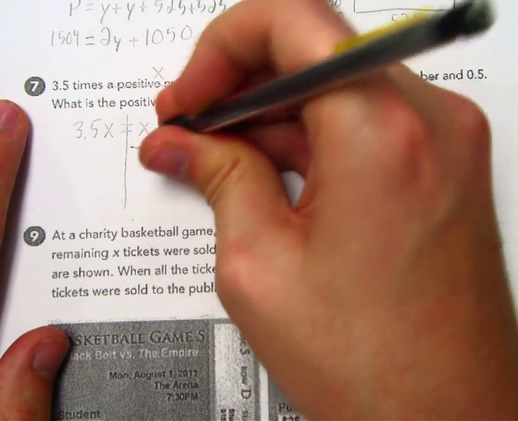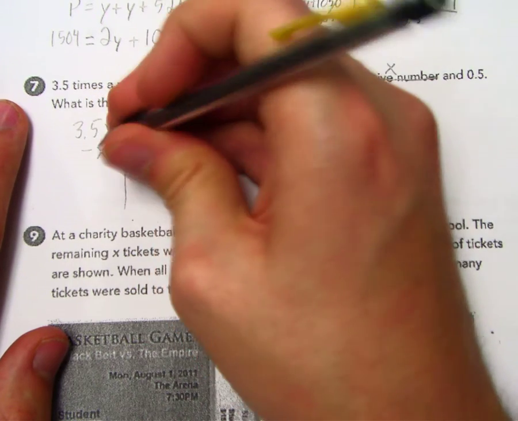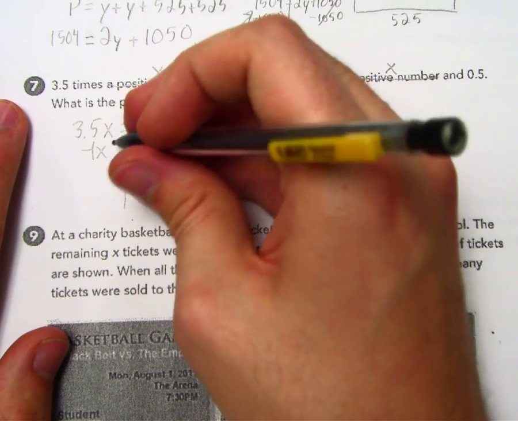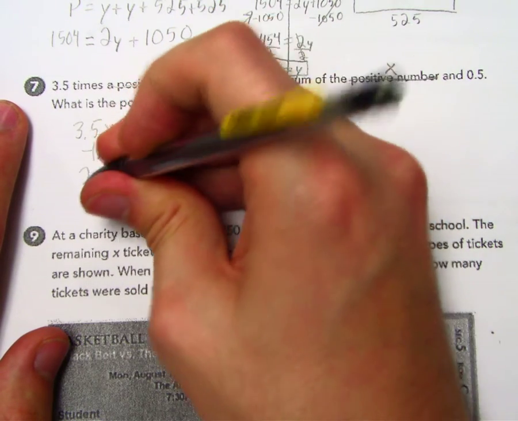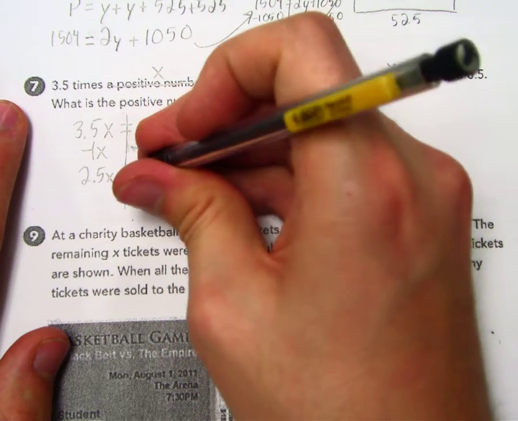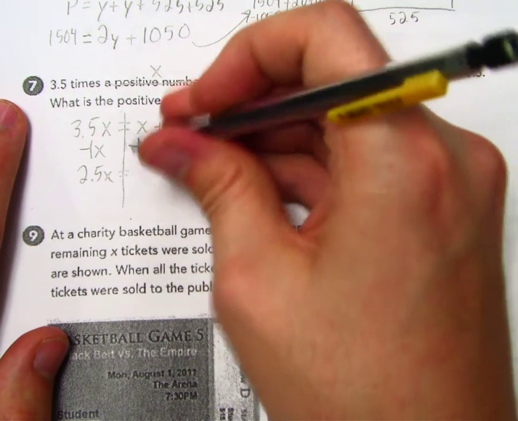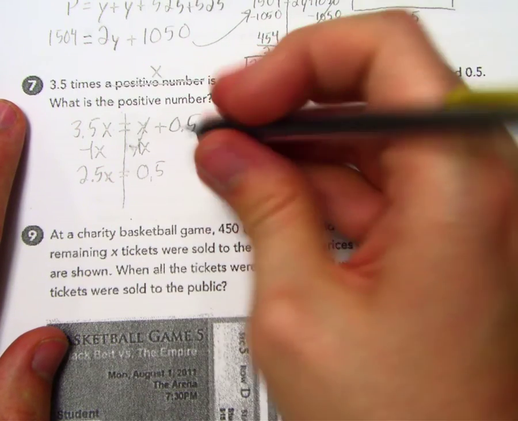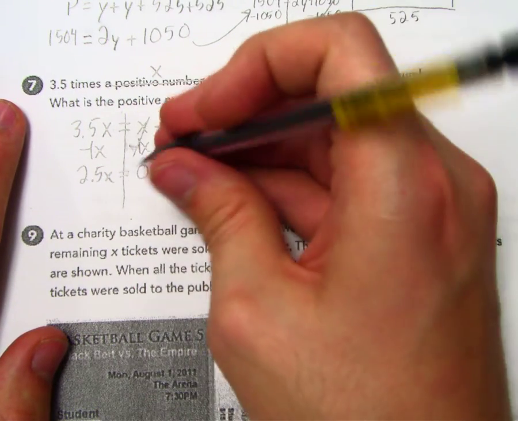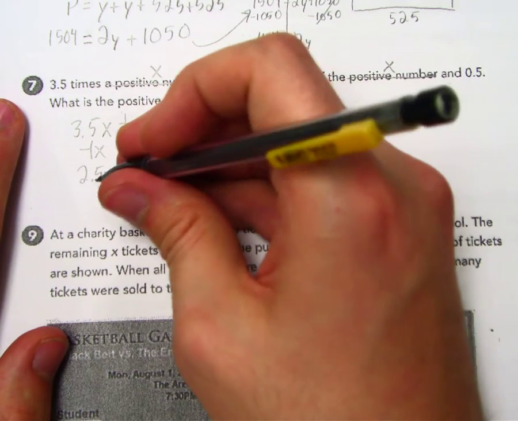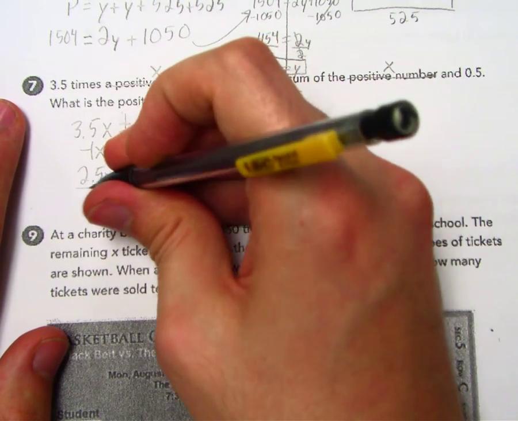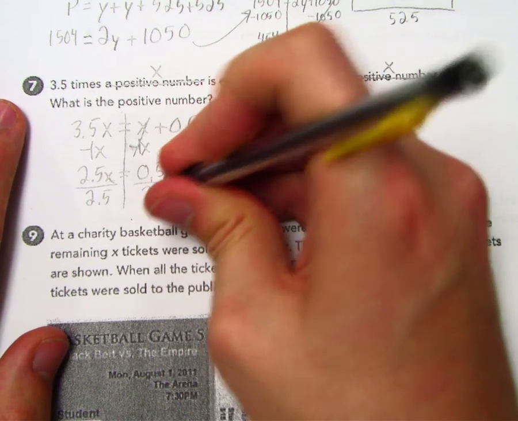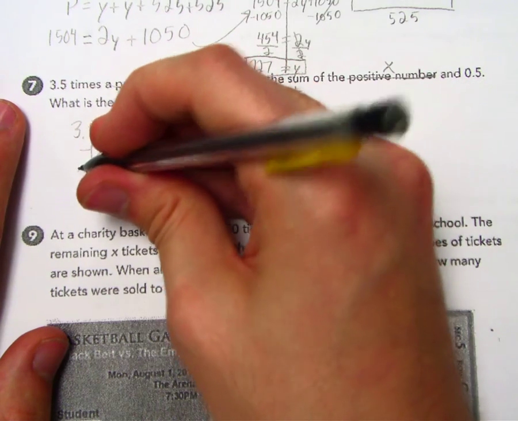So we're going to subtract x from each side. Remember, this is 1x. So 3.5x minus 1x is going to give me 2.5x. And all I'm going to have left over here is my 0.5. And you always have to remember, this is where some people get tripped up, always divide by the number right next to the variable. That's what's multiplying onto it. That's what we want to divide right off of it. So we divide on each side by 2.5.